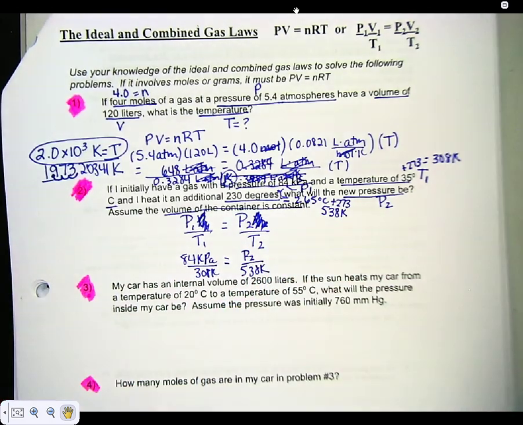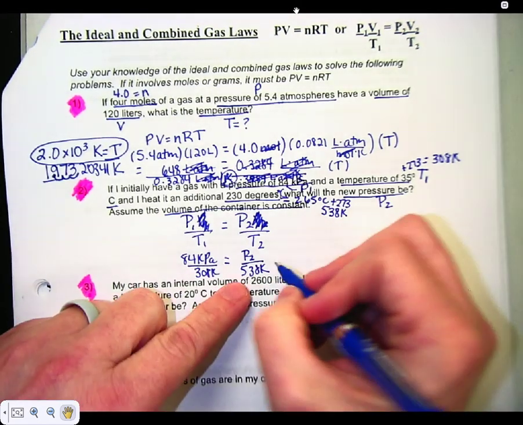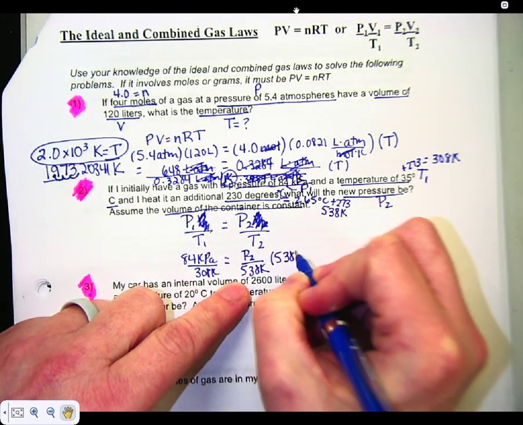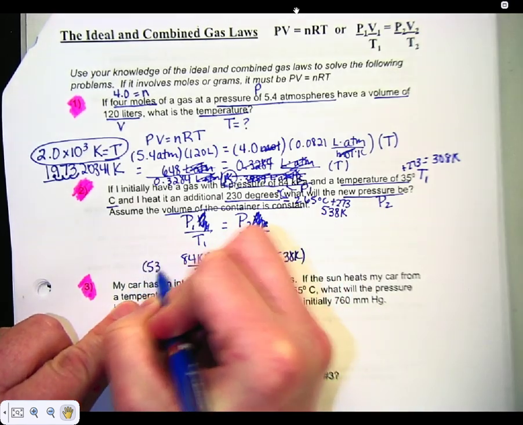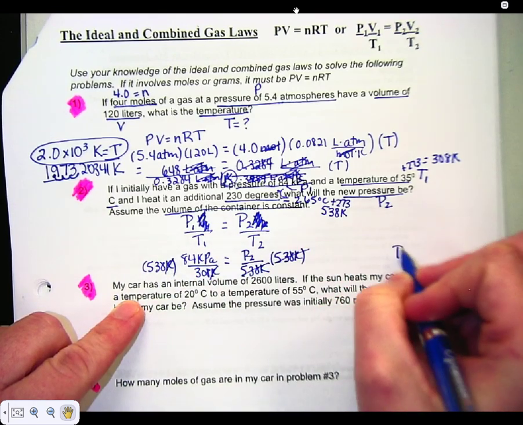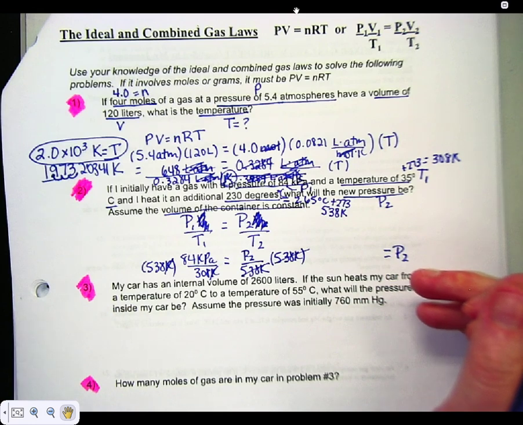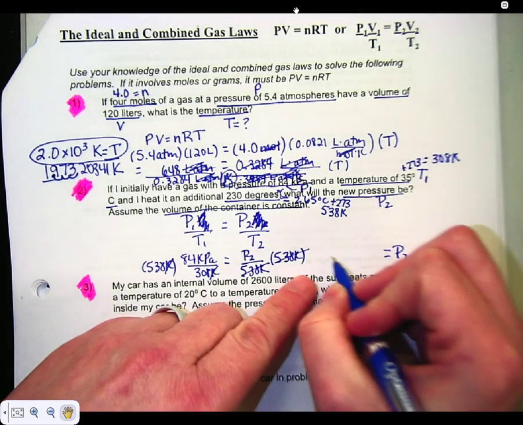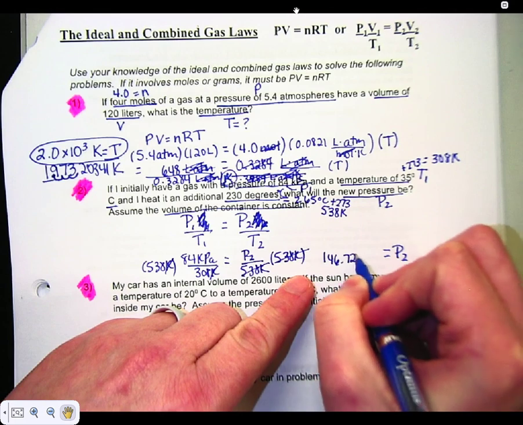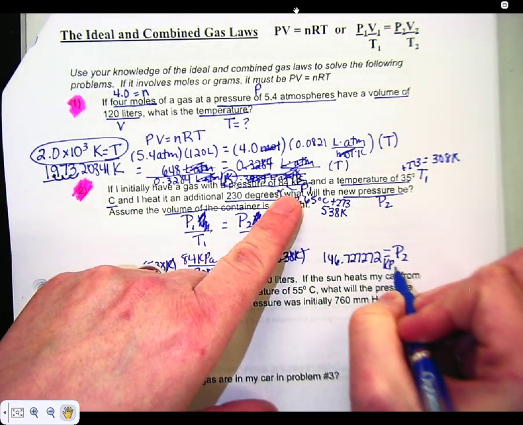So to solve this, you can do the cross multiplying, or I can see that I'm going to have to multiply both sides by 538 K to get the P2 by itself. These cancel out, K cancels out, and so P2 is going to be equal to 84 times 538 divided by 308. And I'm getting 146.727272, and so on and so forth. And my unit is going to be kPa, or kilopascals.